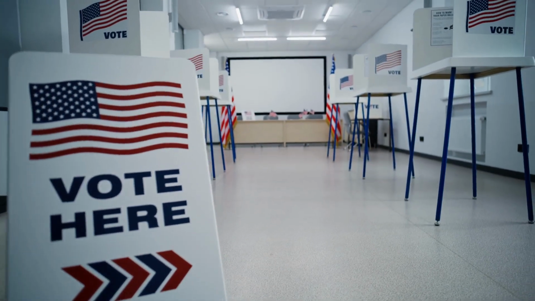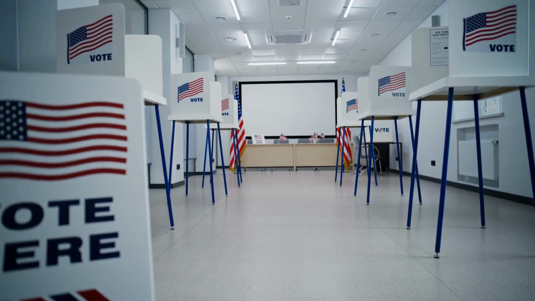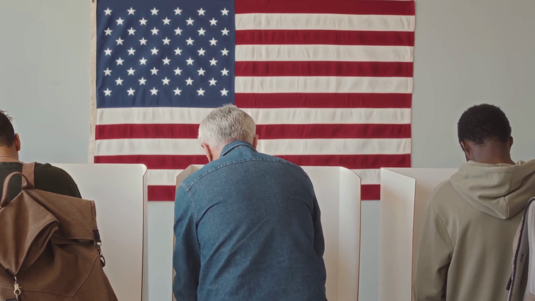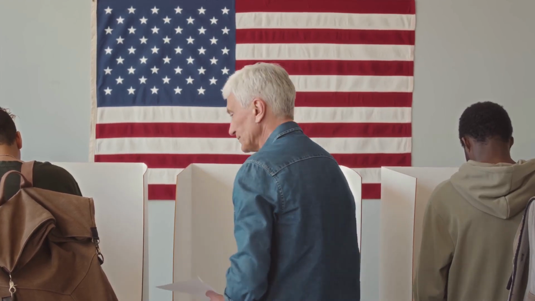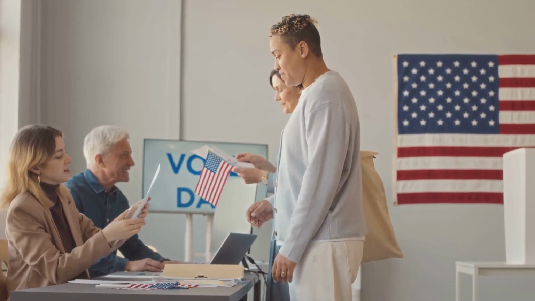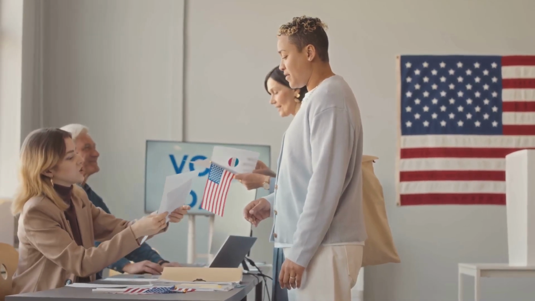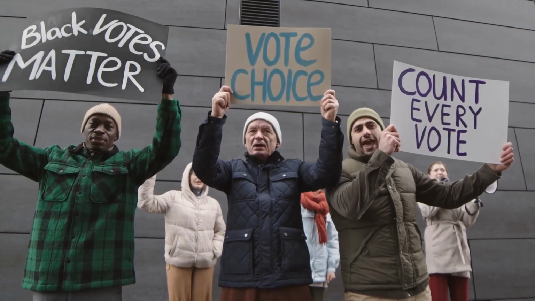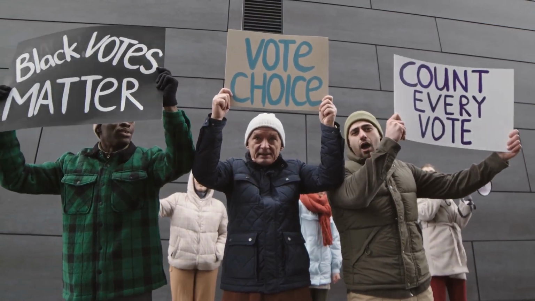The United States has one of the lowest voter turnout rates among developed democracies. In the 2020 presidential election, only about 66% of eligible voters cast a ballot. So why don't more Americans vote? It's complicated. Factors include voter apathy, disillusionment, and barriers like voter ID laws and limited polling places. But every vote matters. When people don't vote, it gives more power to special interests.